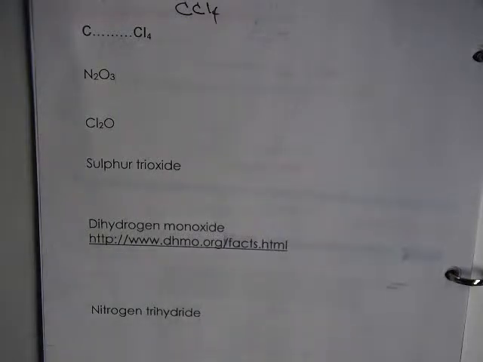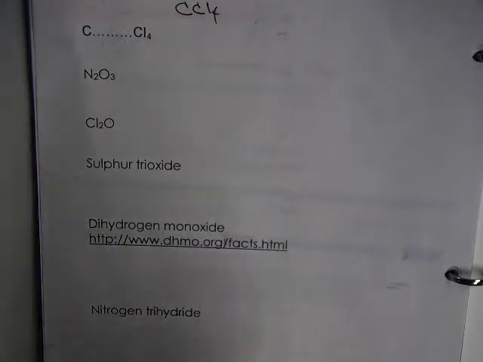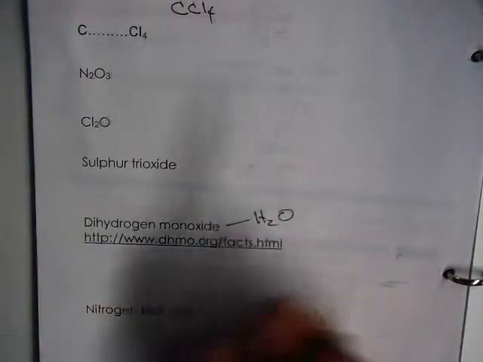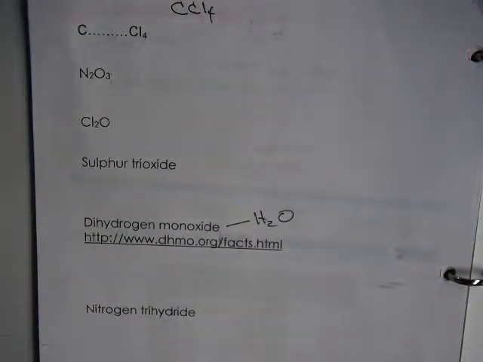And it was a big spoof. People were getting really bent out of shape on this. They were really going crazy. But you guys, now that you know how to go from names to formulas, you'll recognize that this is just dinitrogen monoxide.